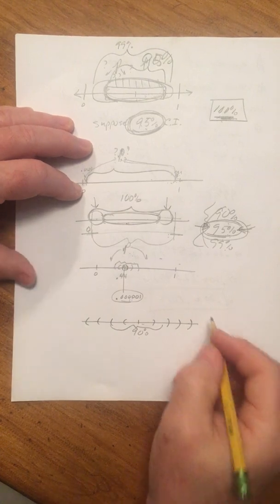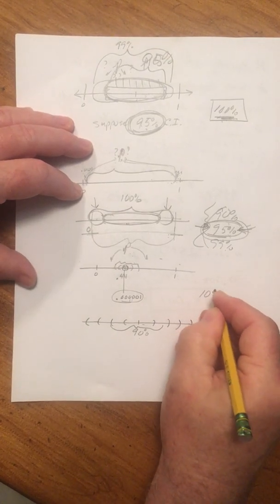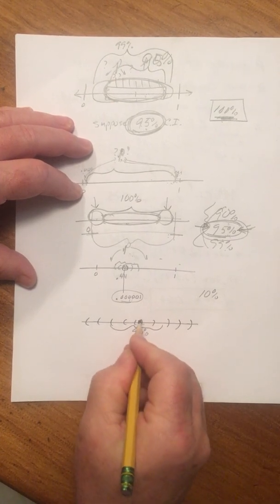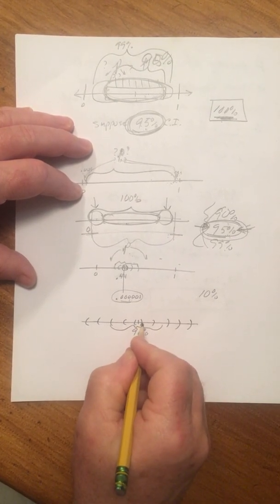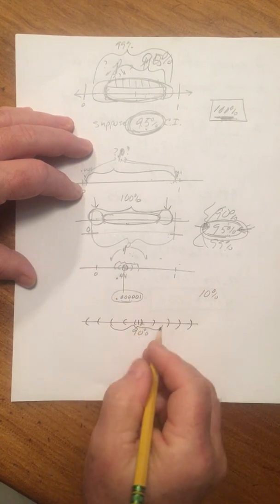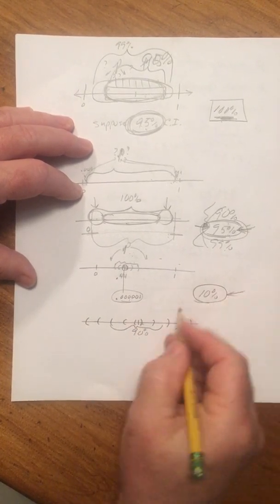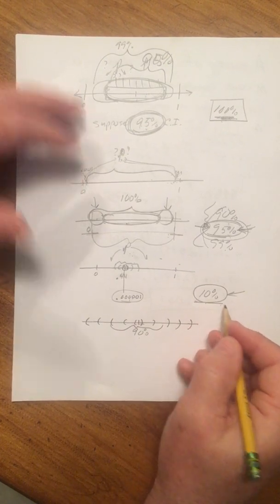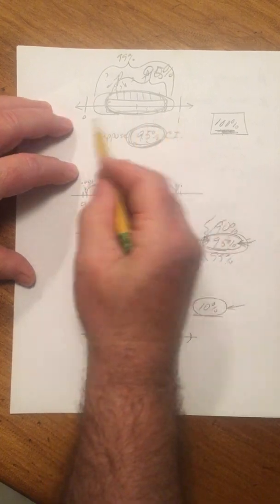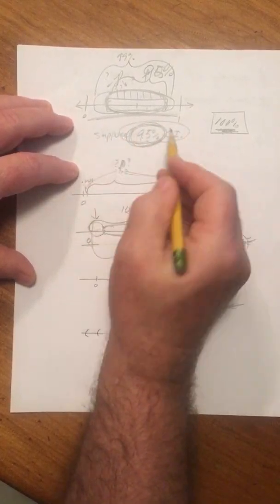You could, if you wanted to, construct a 10% confidence interval. And if you did, it would be a very small number. The margin of error would be very small. But the problem is that you have only a 10% chance of it being accurate. Again, roughly speaking. So that's the relationship between the length of the interval and the confidence level.